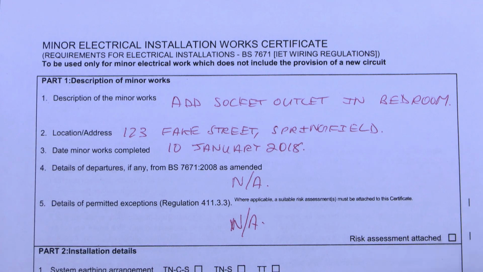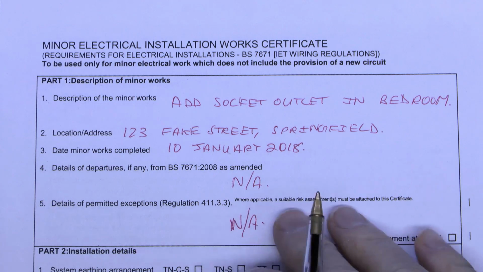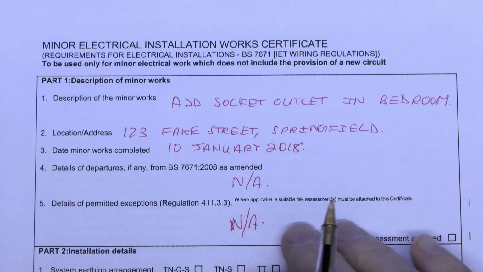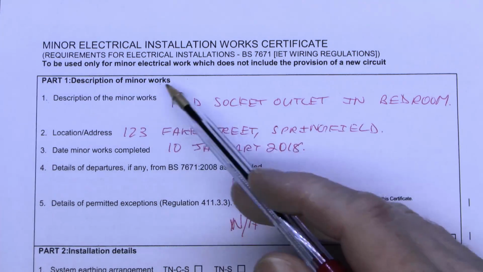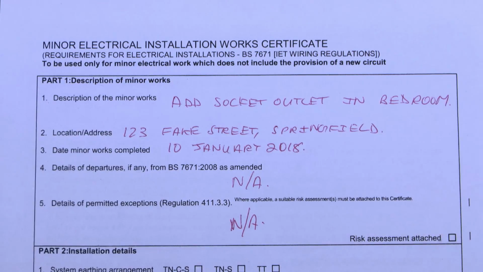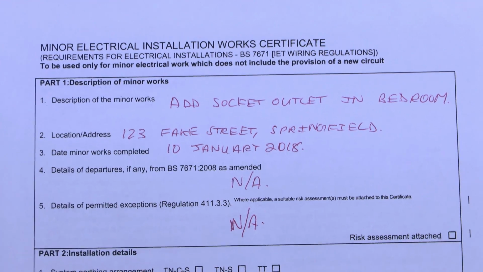Bearing in mind that the regulations are forthcoming, which though they haven't been published yet, it's going to pretty much require RCDs on everything, so this section is likely to be even less relevant in the future. So that's pretty much the start there, and essentially just a description of what you've done, where it was, and whether it complies with the regulations or not.